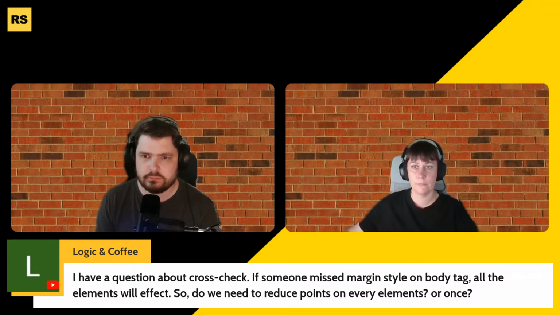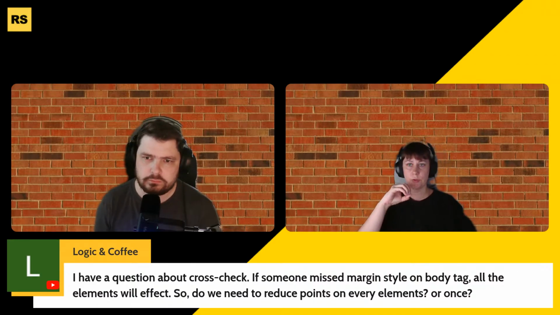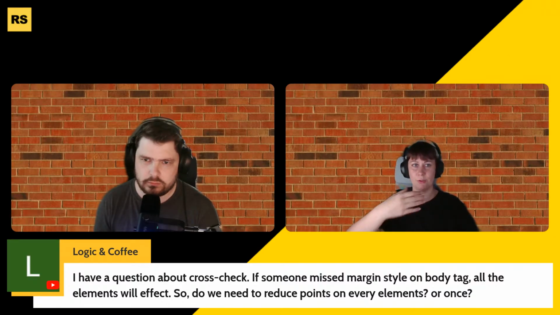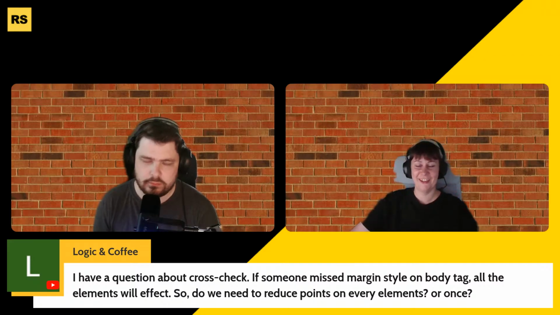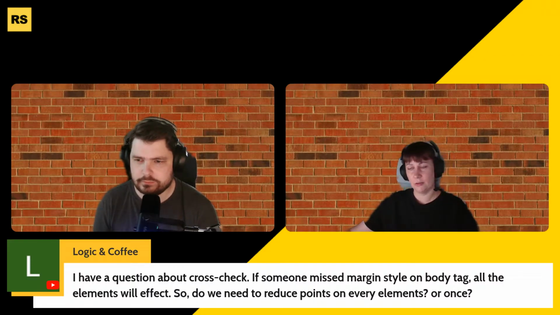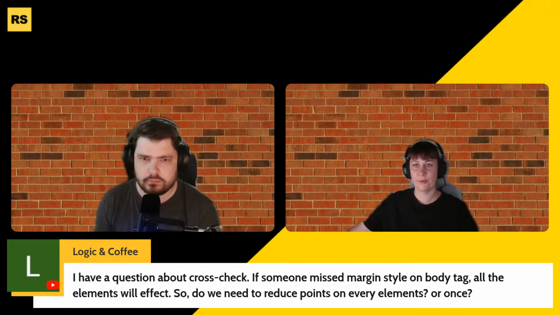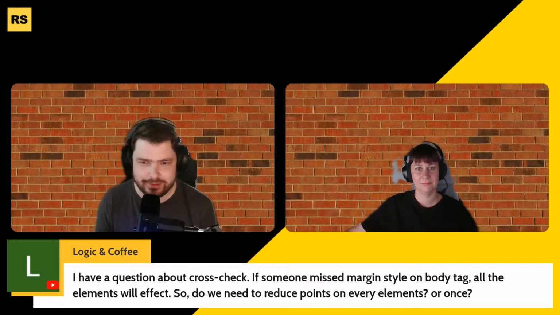Yeah, guys, in case of such an issue, you should decrease points only once, because it would be a bit strange to reduce again and again. Also, if pixel perfect is not ideal, you should also decrease the points only once. One mistake, one time decreasing points.